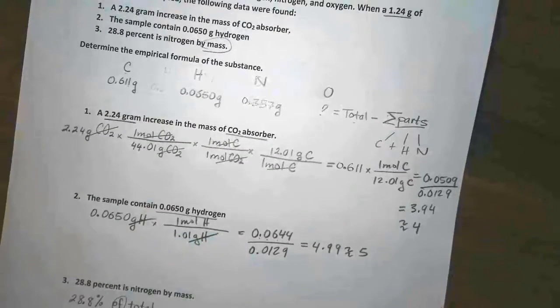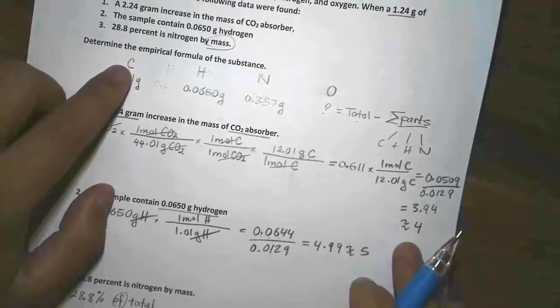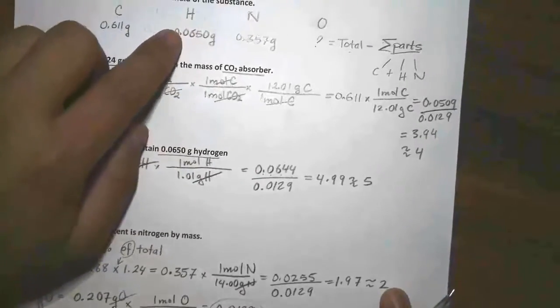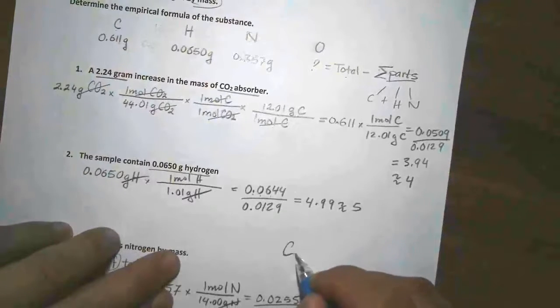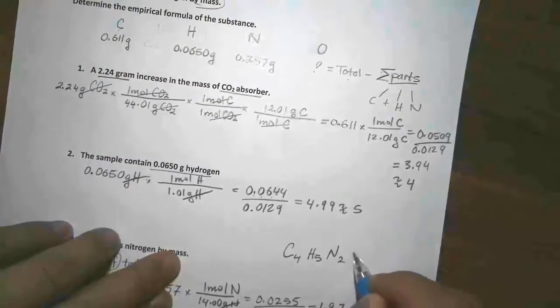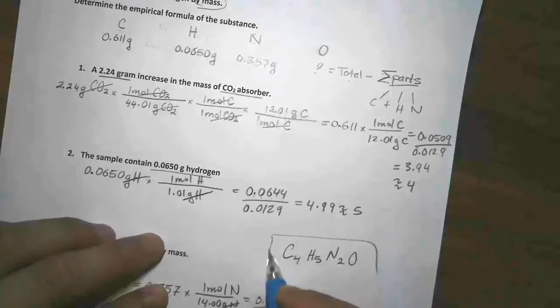So in the end, what we have here is an empirical formula which contains 4 moles of carbon, 5 moles of hydrogen, 2 moles of nitrogen, and 1 mole of oxygen. So basically we have C4H5N2O, and that would be our empirical formula for this compound.